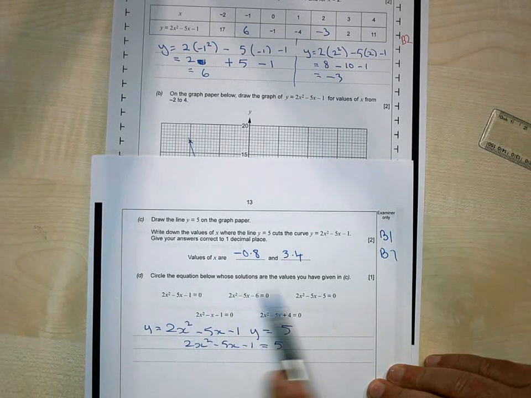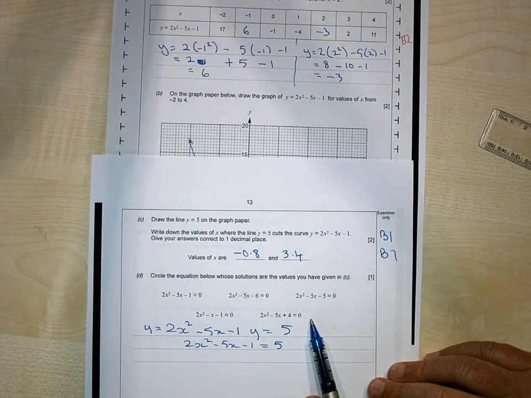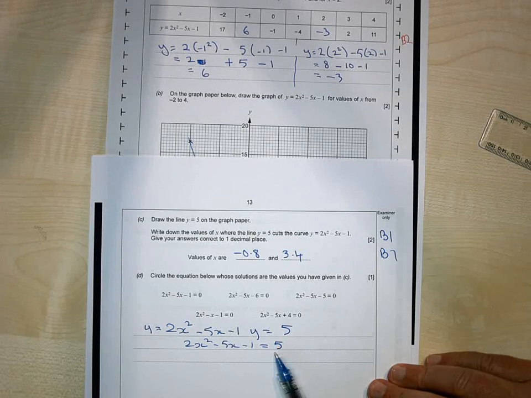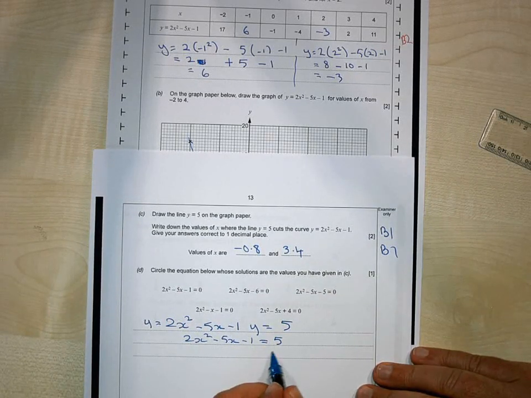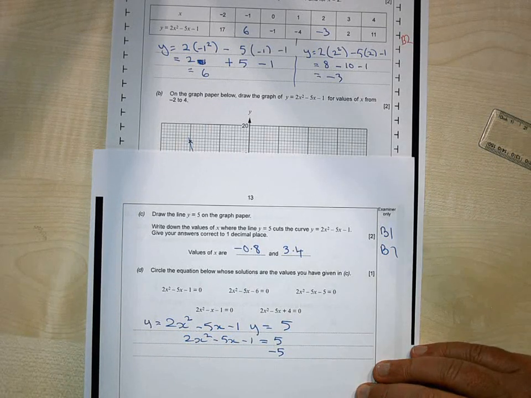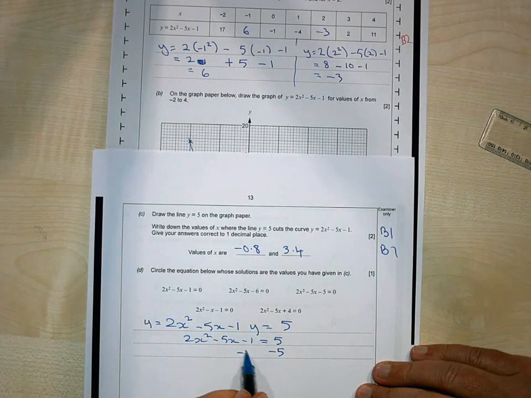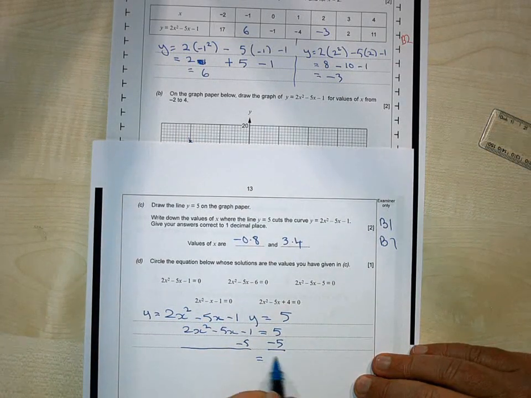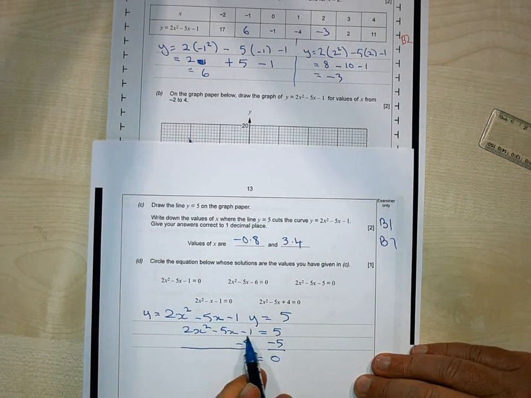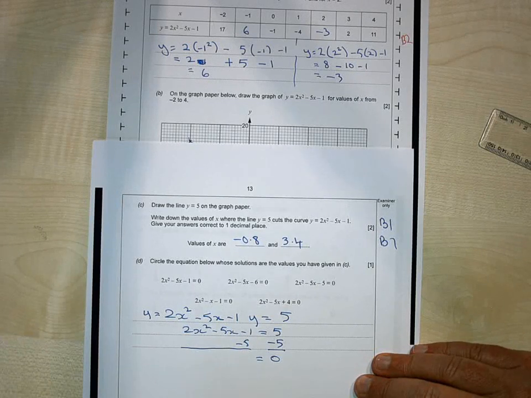But none of those options have an equals 5. They're all equal 0. So to make that equal 0, just like solving an equation, I've got to take 5 off. If I take 5 off that side, I have to take 5 off this side as well. And when I do that, I've got minus 1, take away another 5, takes me to minus 6.